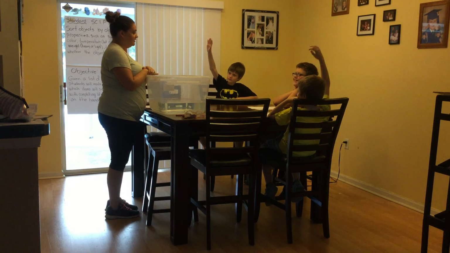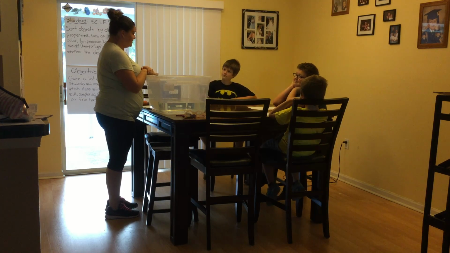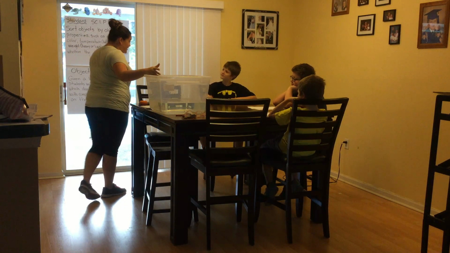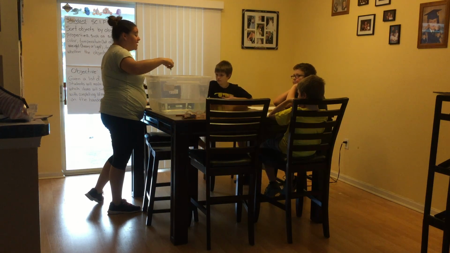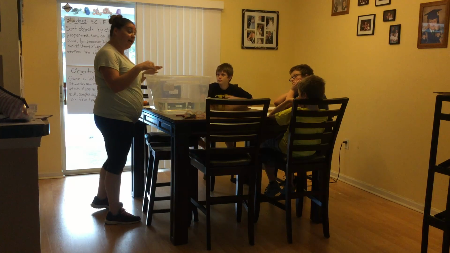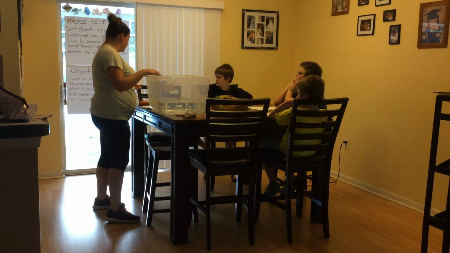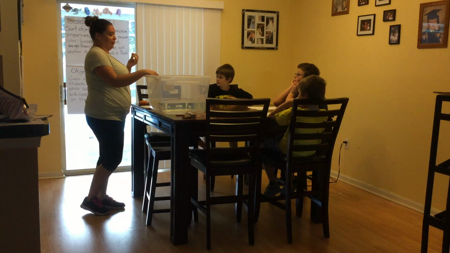What did it do, Zachary? It sunk to the bottom. That's something to really think about because it is very light. It does not weigh much at all, but yet it sunk to the bottom. It's an interesting observation.